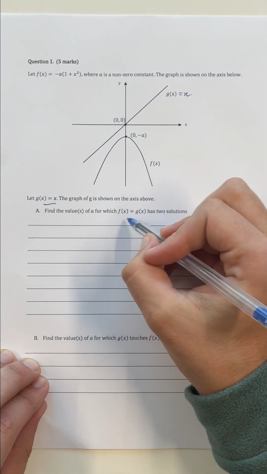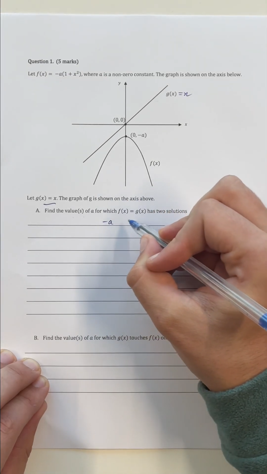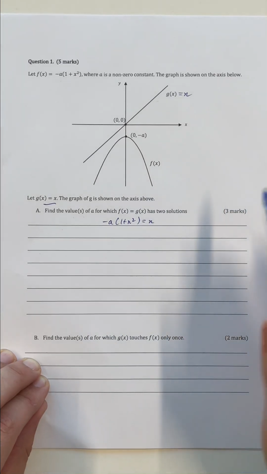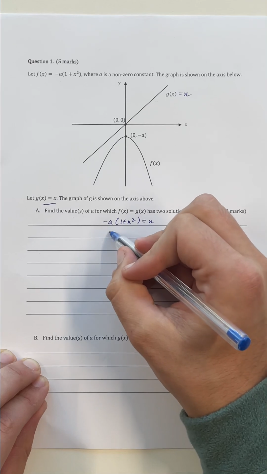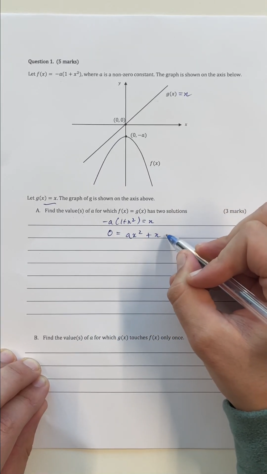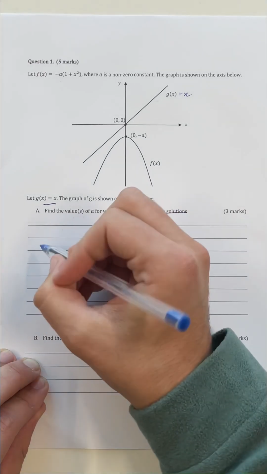So I just replace those functions with their corresponding expressions. I get -a(1 + x²) = x. The next thing I'll do is move everything to one side, and I'll also expand this bracket. So I end up getting 0 = ax² + x + a if I move everything to the right-hand side. Now I can find my discriminant, and the discriminant should be greater than 0 for two solutions.